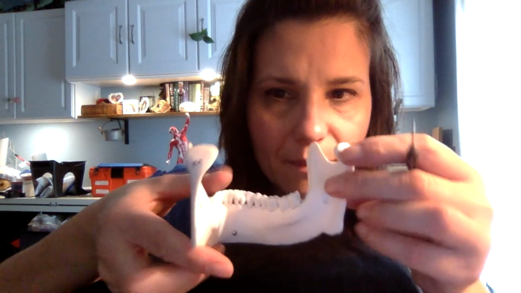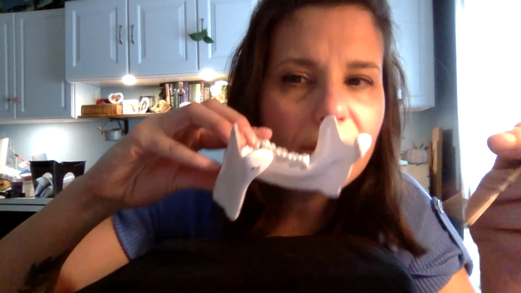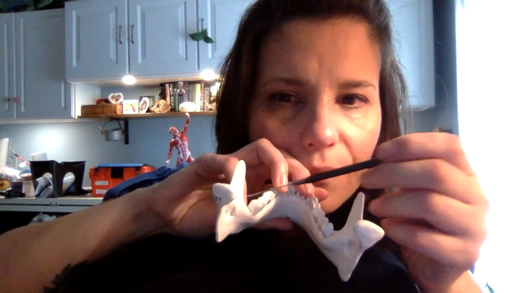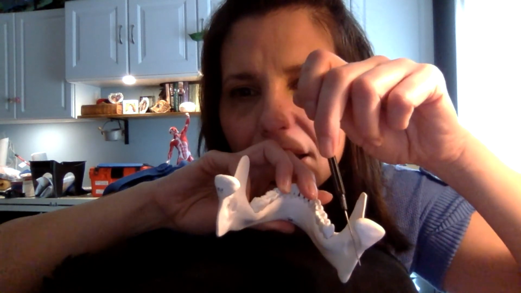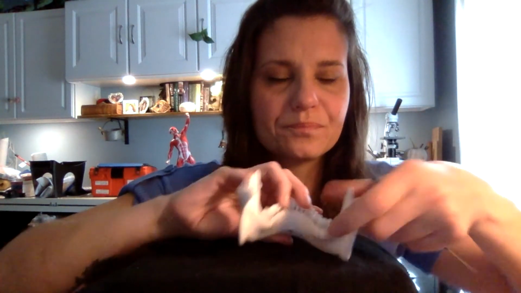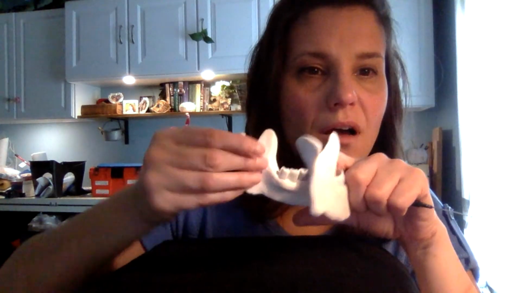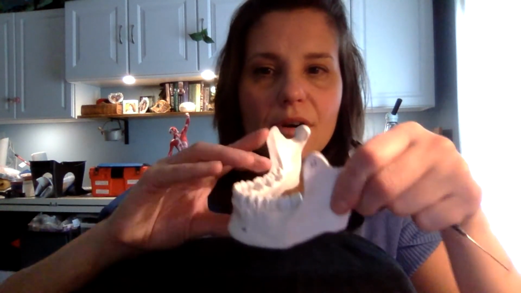So here's the back. If we look down here, there's a foramen there, and here's the other one. Now these mandibular foramen are going to be found on the ramus of our mandible.